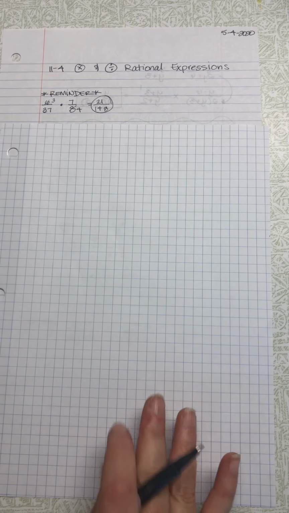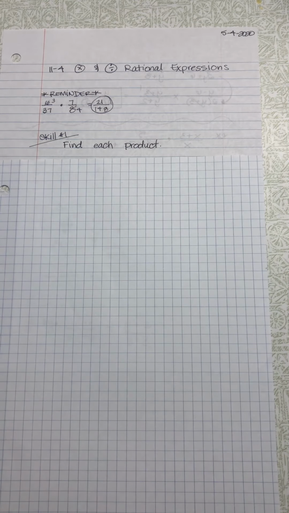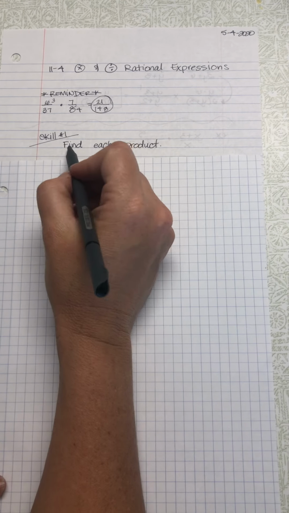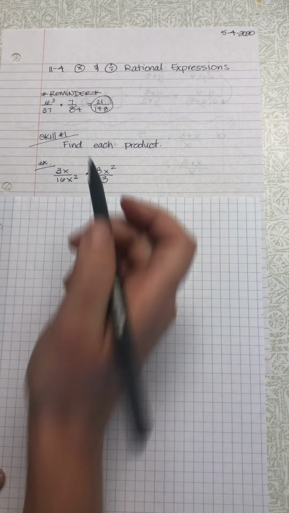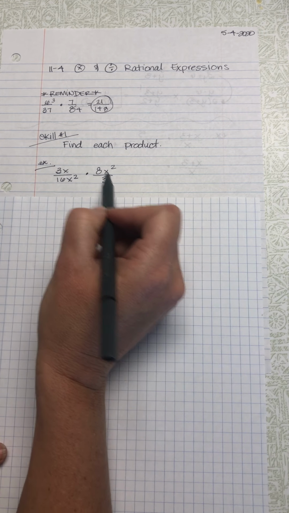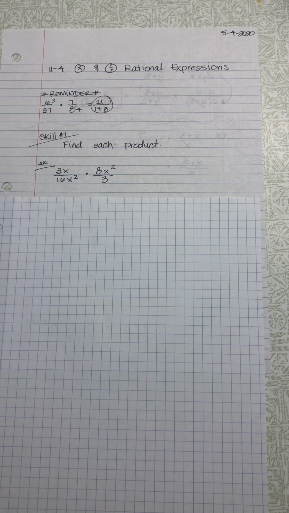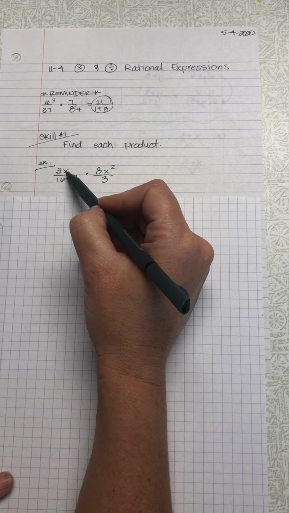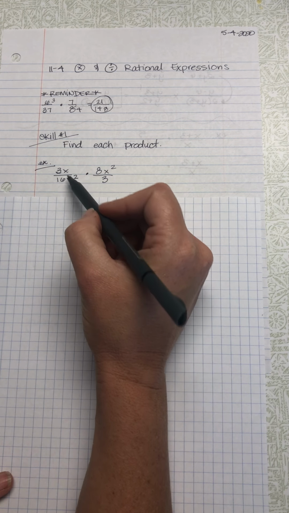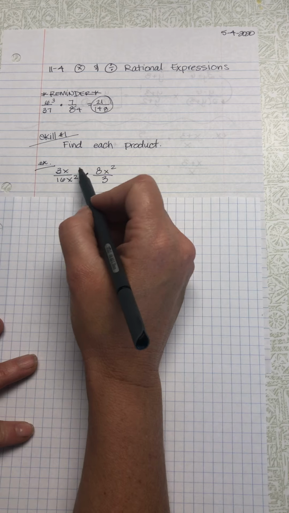Today we are going to be doing that, but with rational expressions. Also, no graph paper for me because we will not be graphing, so I'm using binder paper. Skill number 1, find each product. So if we take a look at our first example, we have x's on the top and bottom, and we have numbers, right? So numbers and variables, and we are going to try to reduce them in the way that makes the most sense. So while there's an x on the top here and 2 x's on the bottom here, we could cancel that. It makes more sense to do this one because these two are exactly the same, right? So there won't be any leftover.